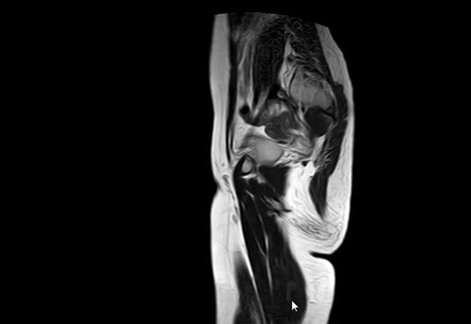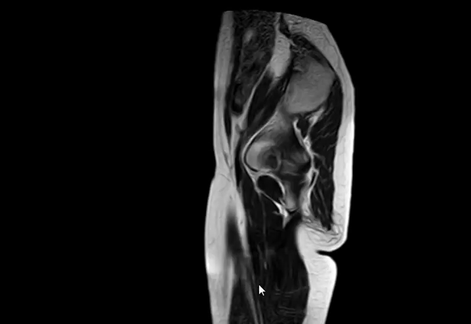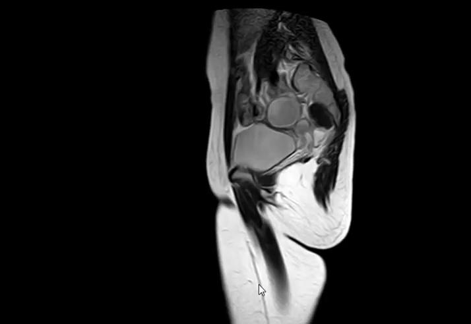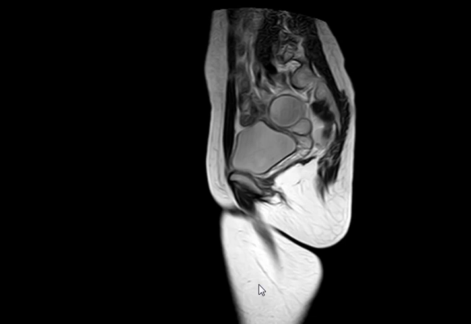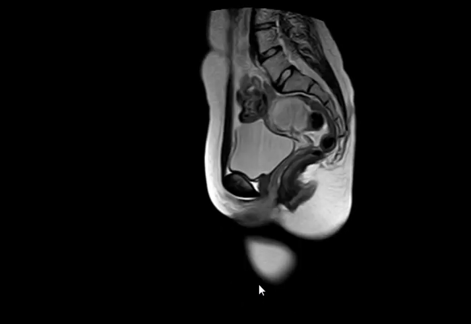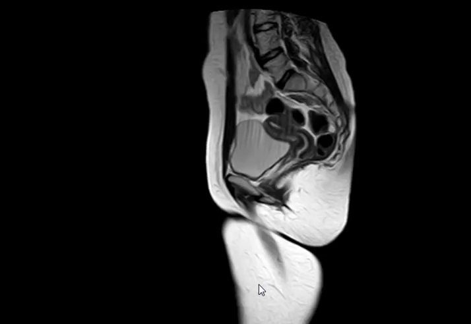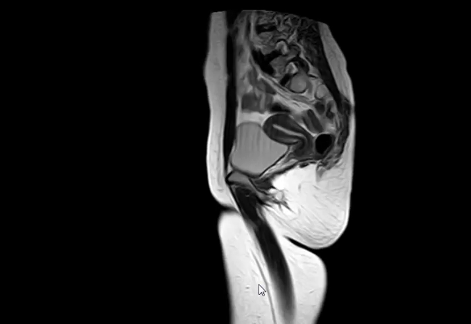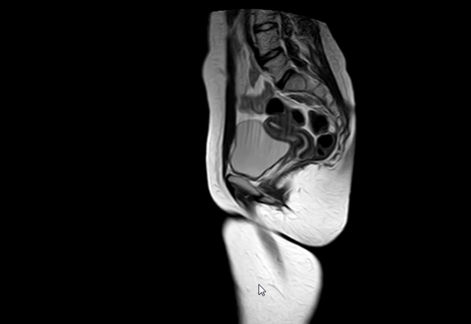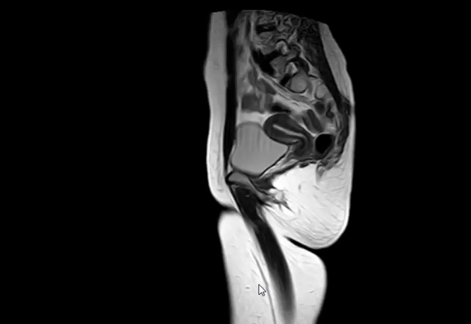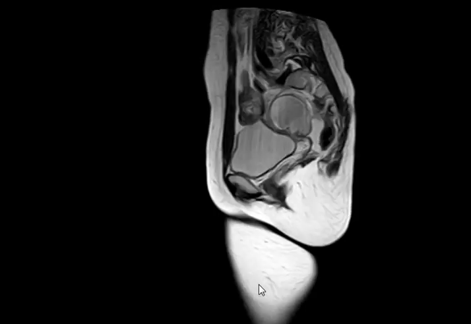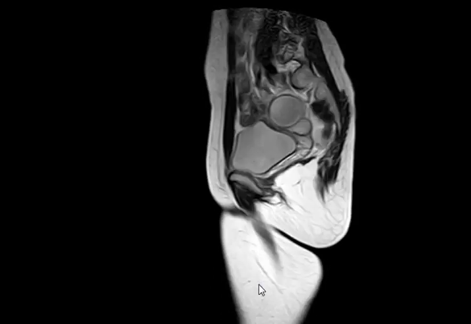18-year-old female patient presented with abnormal pelvic ultrasound. MRI was requested. So, what do you see? Tell me what you are thinking. It's straightforward, don't overthink it.